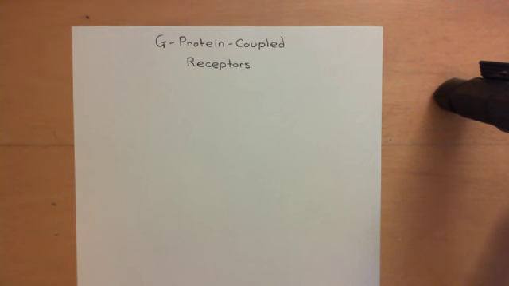Then, after discussing the binding of the heterotrimeric G-protein to the G-protein coupled receptor, we will discuss the binding of GTP to the heterotrimeric G-protein and how that leads to the heterotrimeric G-protein falling apart, basically how it leads to the alpha and the beta-gamma complexes dissociating.